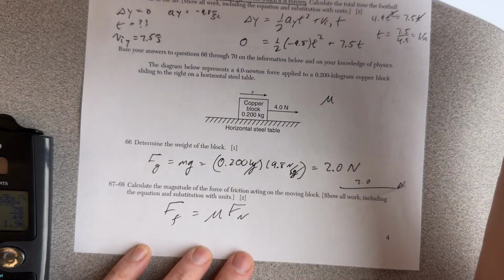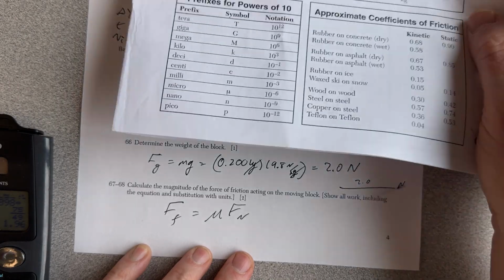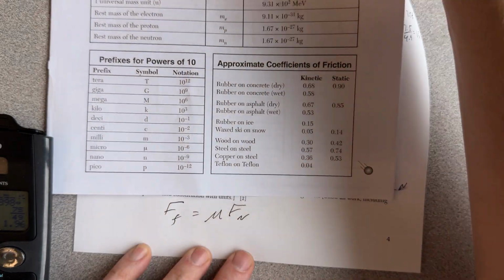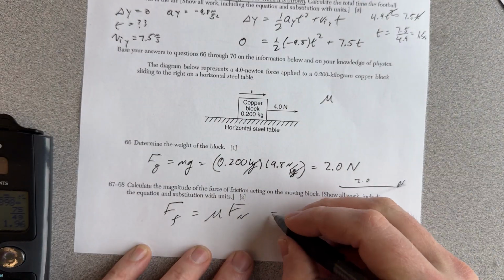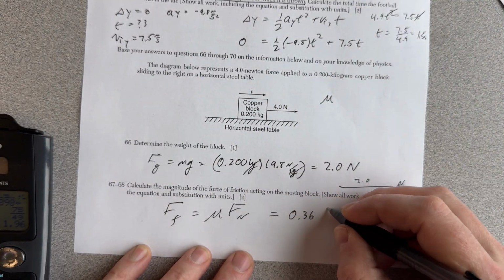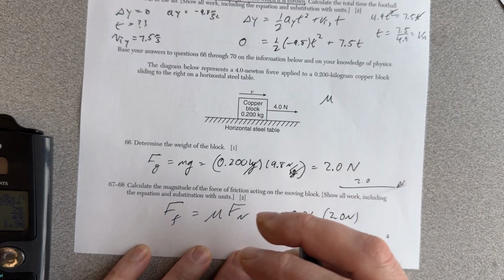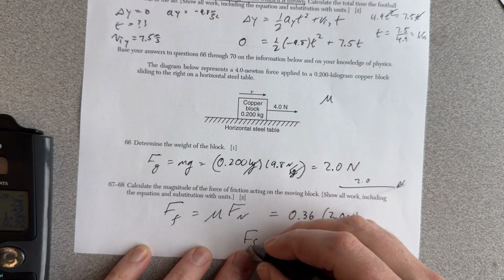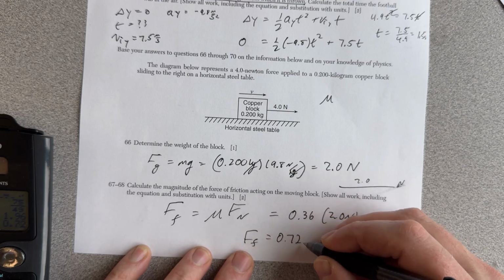Coefficient of friction, it's sliding, so we gotta use copper on steel, kinetic, 0.36, very good. Thank you there, Mr. Bannon. Again, 0.36 times 2.0 newtons. 0.36 times 2 is 0.72. So the force of friction is 0.72 newtons.